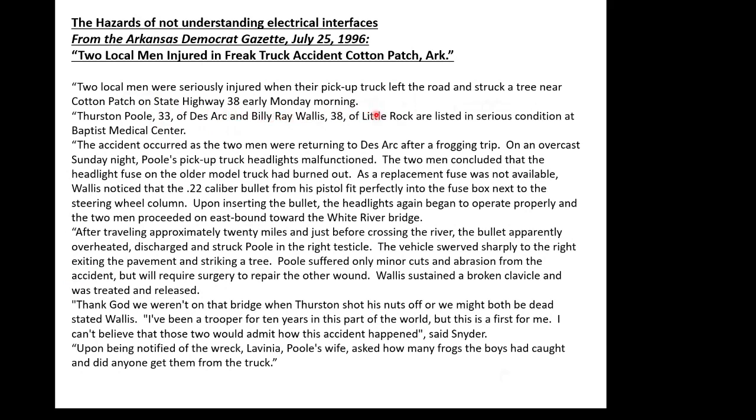So those details we're not that interested in. They didn't die, but they got wounded. But the interesting thing is that the accident occurred as the two men were returning to Des Arc after a frogging trip, which is collecting frogs. I had to look it up as well.